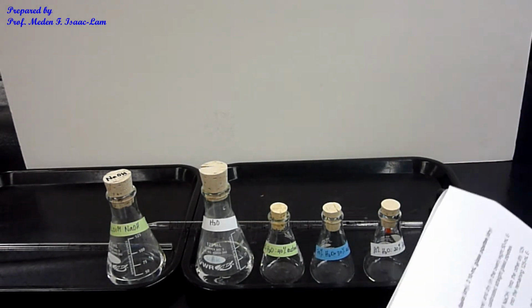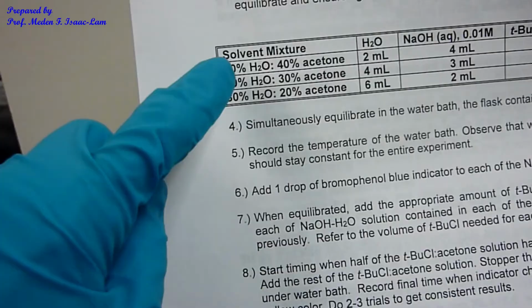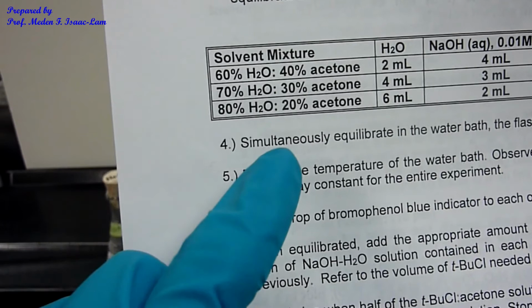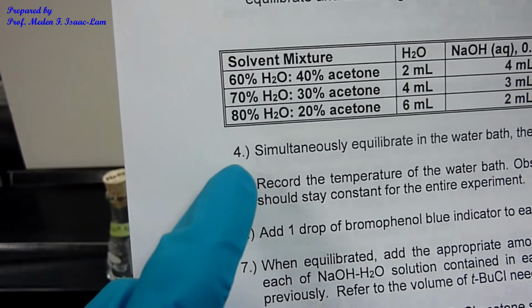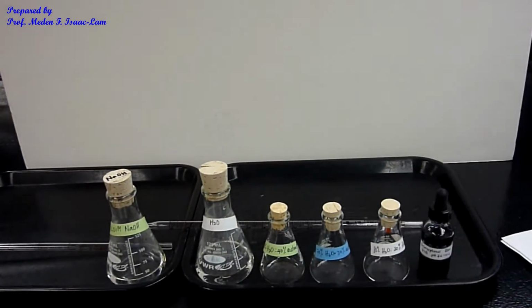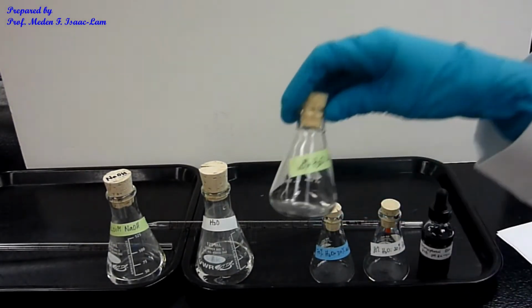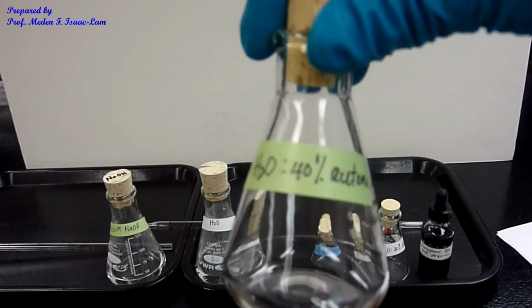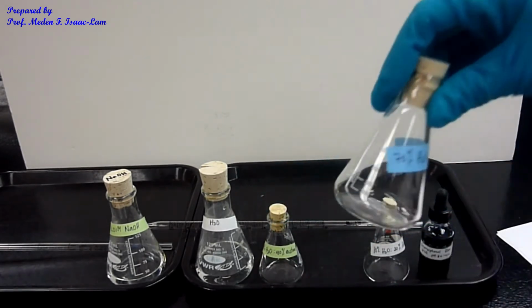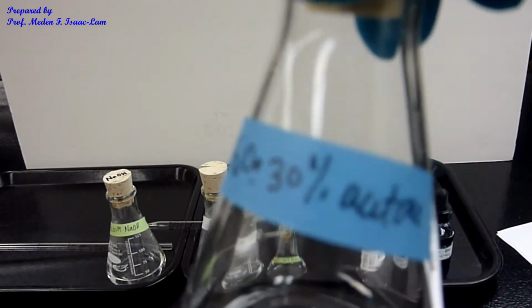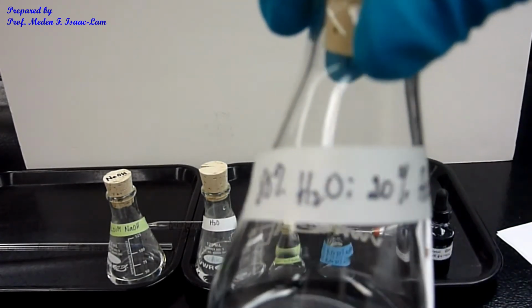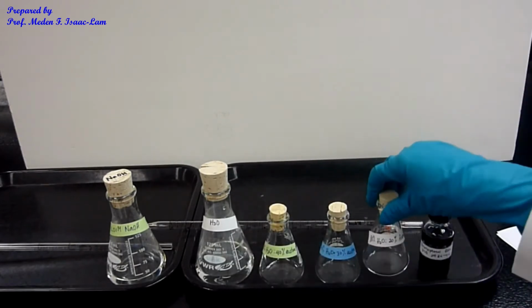So I labeled the 3 flasks as 60% water, 40% acetone, 70% water, 30% acetone, 80% water, 20% acetone.